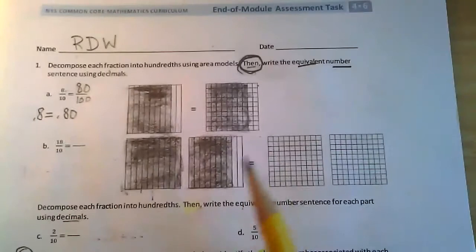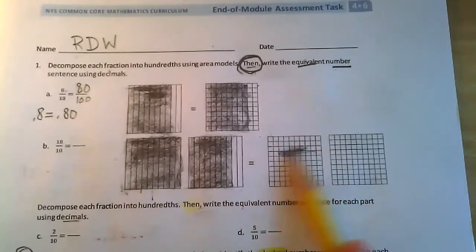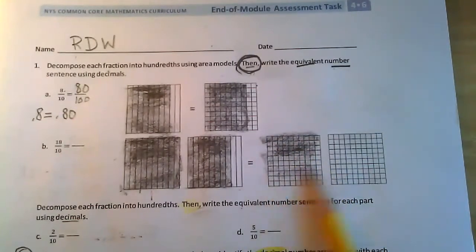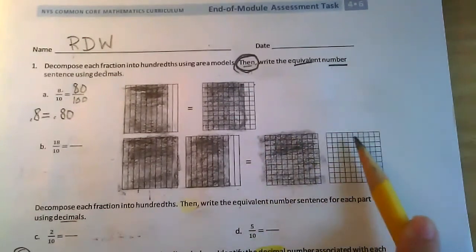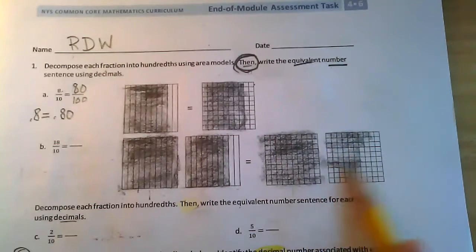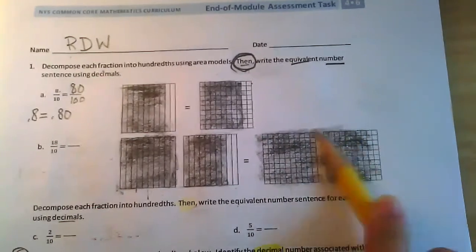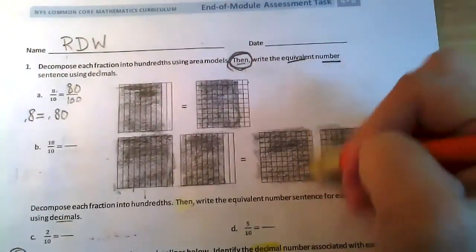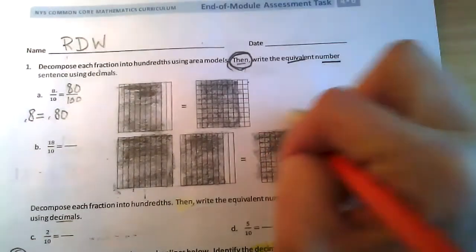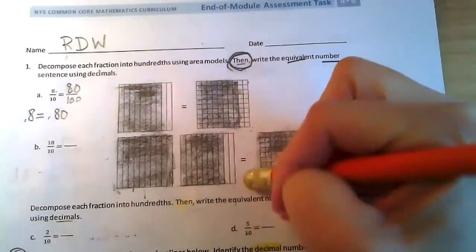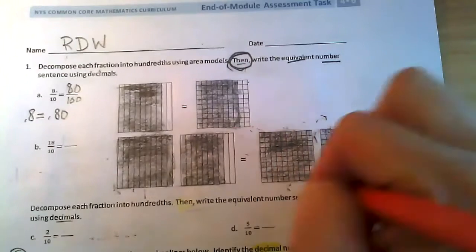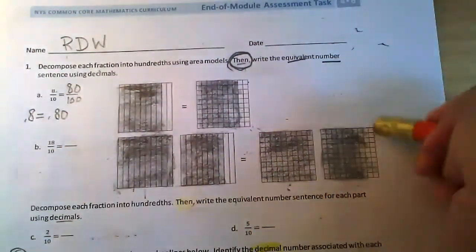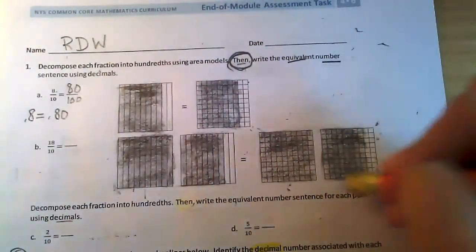Now I'm going to do the hundredths model. So I shade 1 whole or 100 hundredths plus 80 more, right? So altogether 180 hundredths. Okay, where do I get 180 hundredths from?